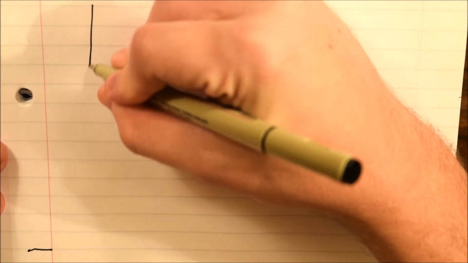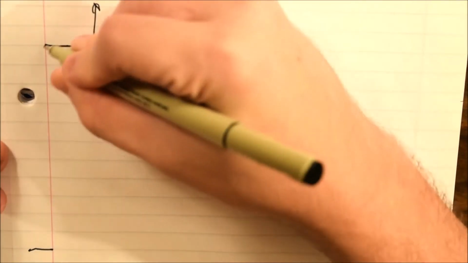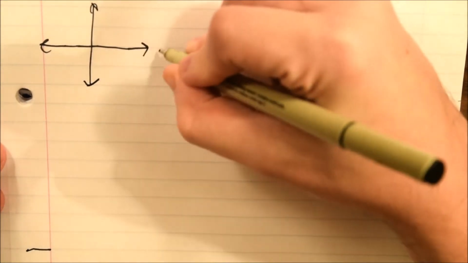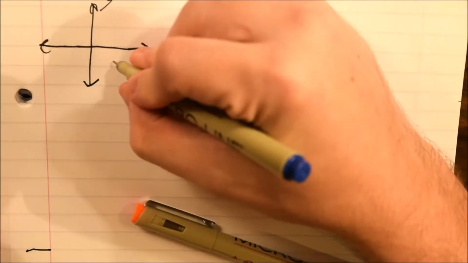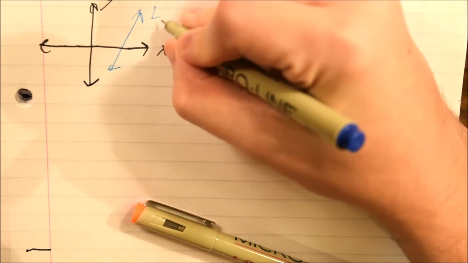Before we get started with some examples, I'm going to talk about what it means for a system of equations to have infinitely many solutions. So let's say I draw my xy axis, and let's say I'm given two lines. I'm going to use orange and blue. So let's say my first line looks like this. I'm going to call it L1.